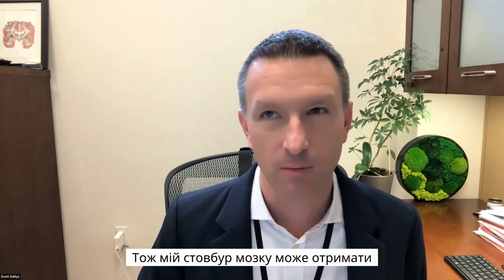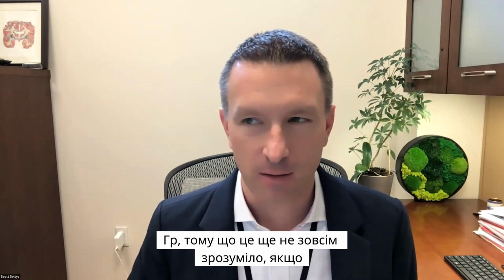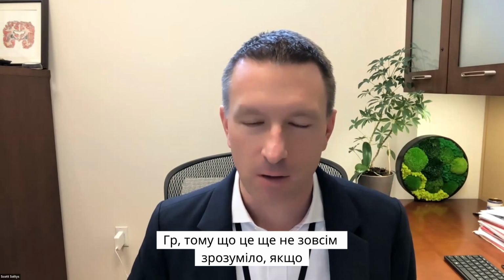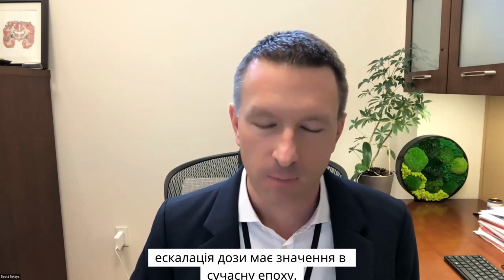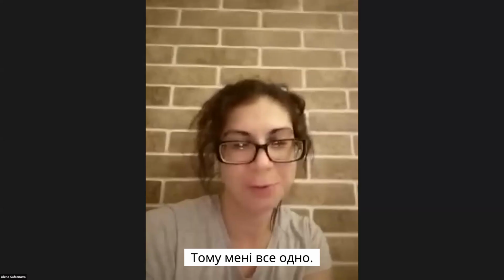So my brainstem may get, say, 56 gray, but I don't give it a full 60 gray because it's still not entirely clear if dose escalation matters in the modern era. I do the same. Thank you very much.